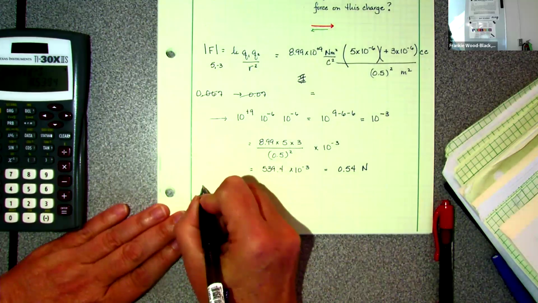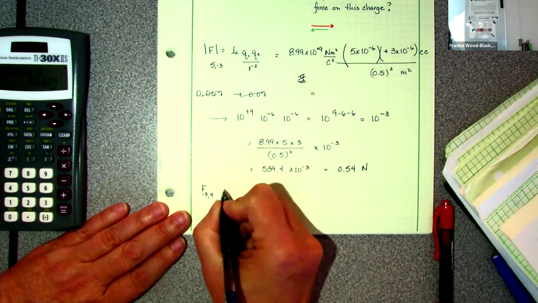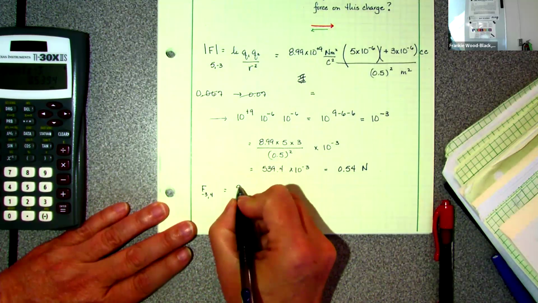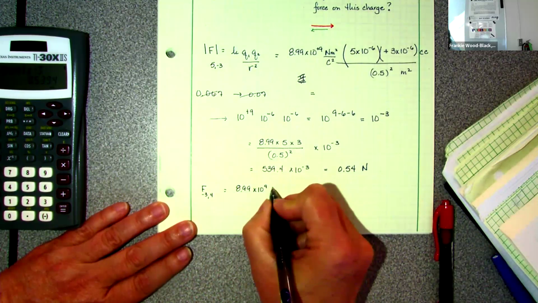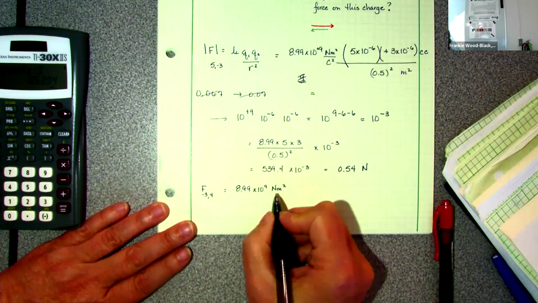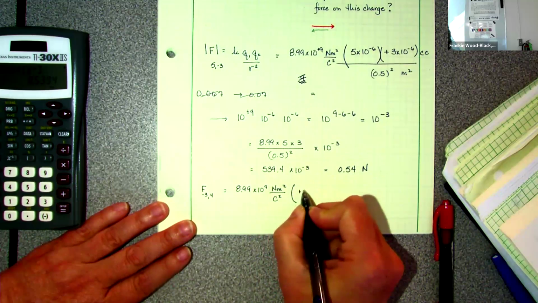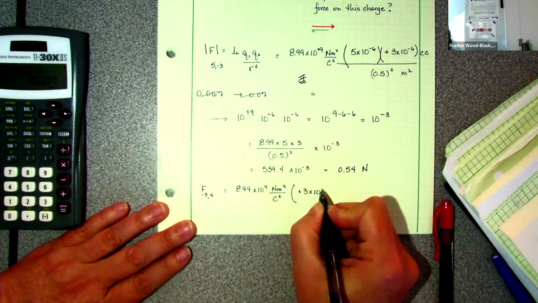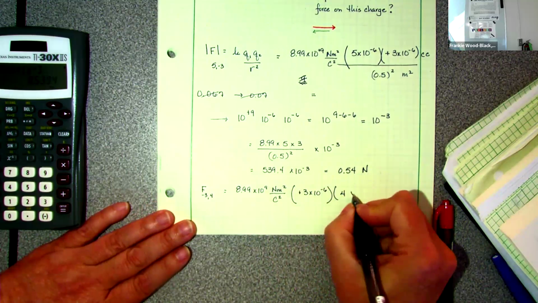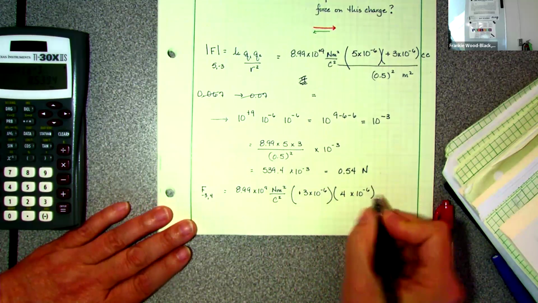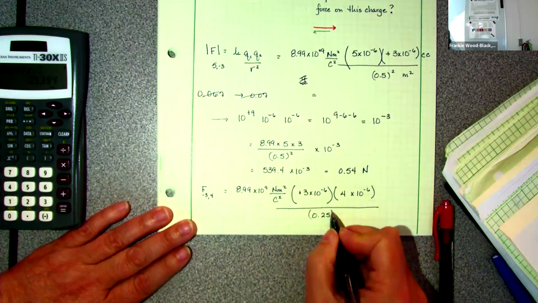So now we're going to get our -3 and our 4 one. So that's going to be my 8.99 times 10 to the 9th newton meters squared per coulomb squared. I've got my 3 times 10 to the -6, I've got my 4 times 10 to the -6, and I have that divided by 0.25 squared.